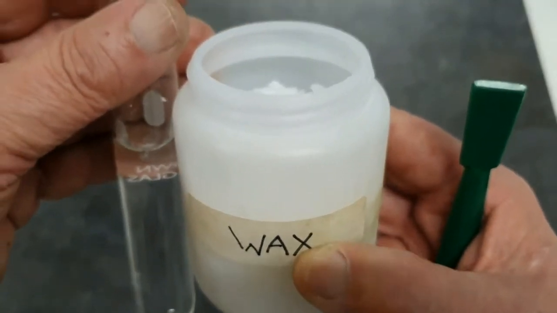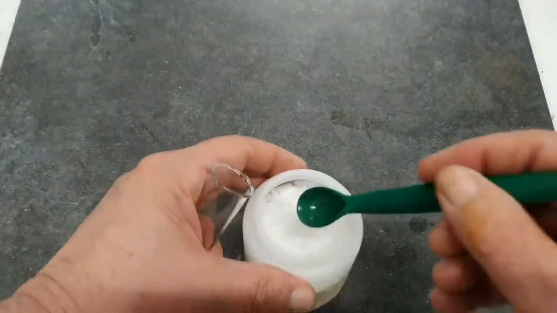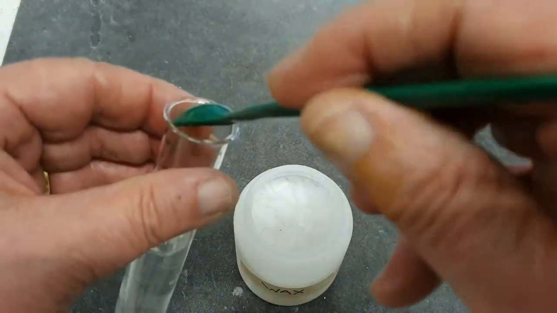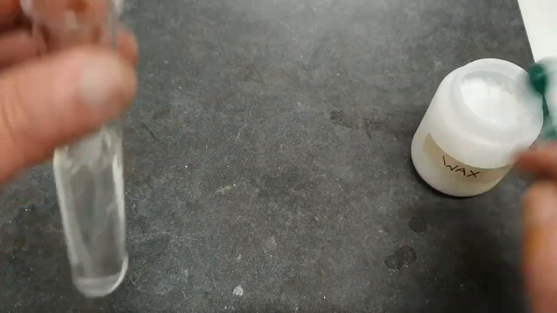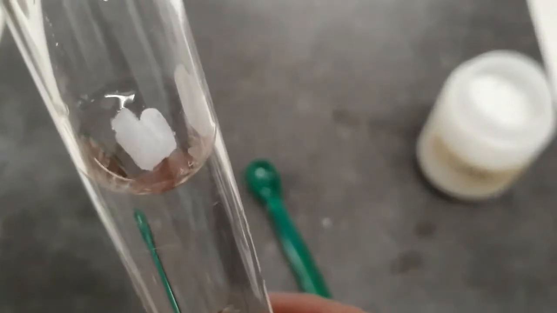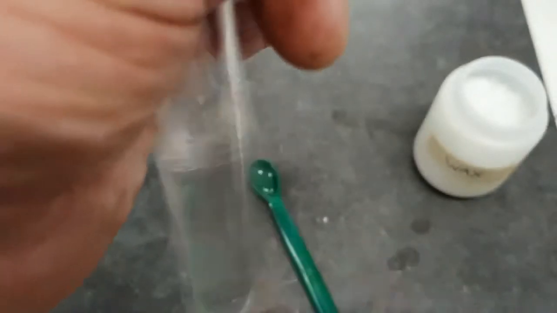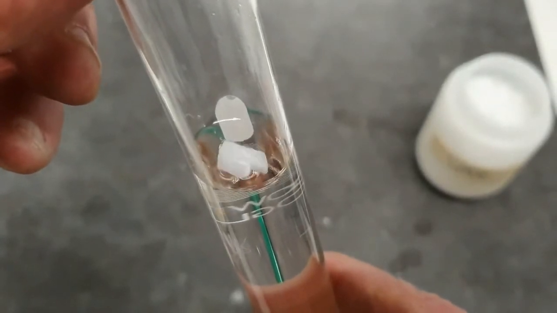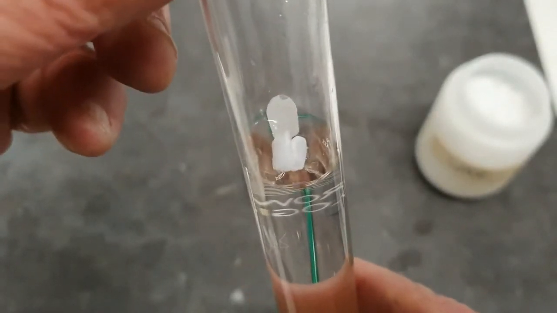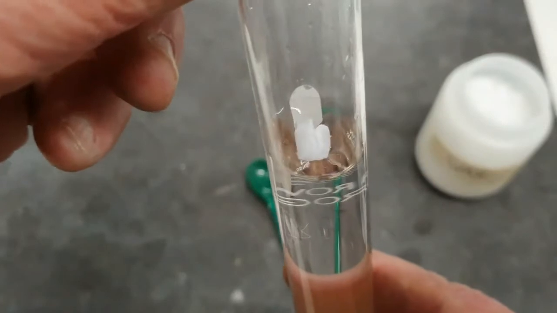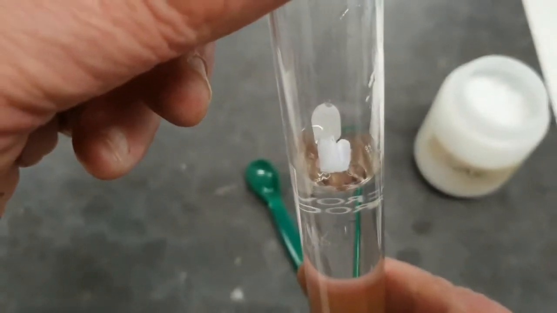Having a look now at wax. That doesn't look as if it's dissolved at all. All right, so did not dissolve, or insoluble.